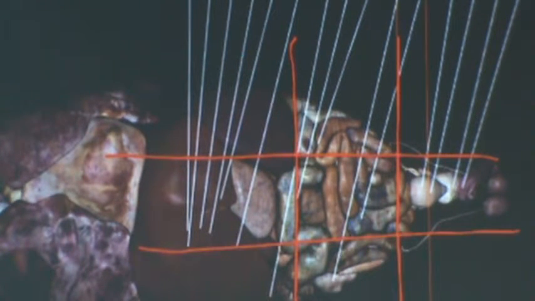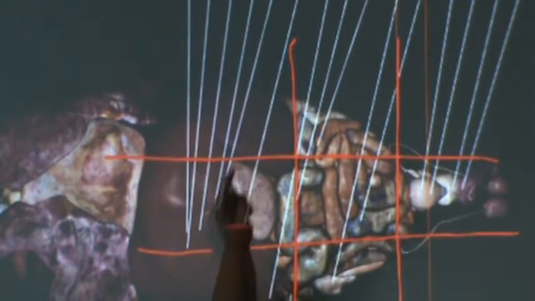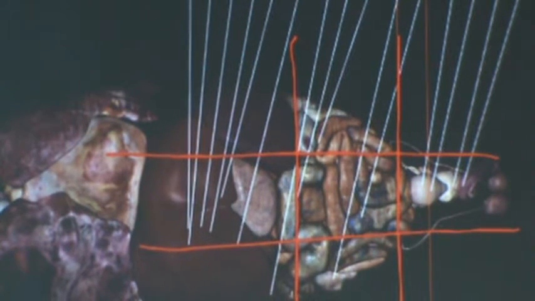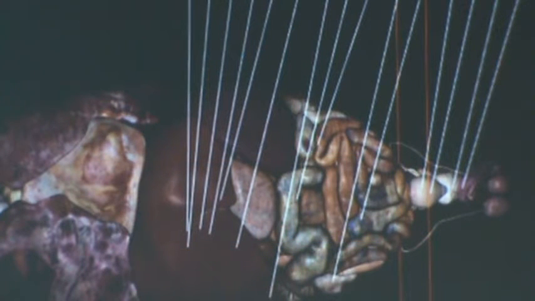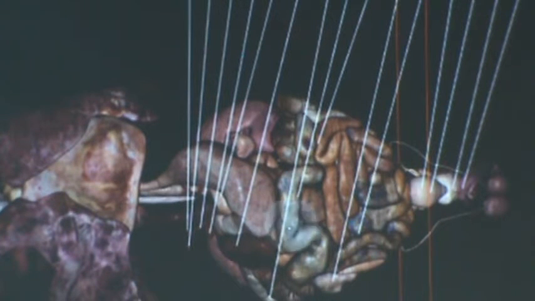Where's your spleen? Okay? Spleen's this guy right here. What region is this? Left hypochondriac. Yeah. Okay. Now we got the spleen under, so now let's get rid of some things. Let's get rid of the liver again. Let's get rid of the spleen now. Get rid of the large intestine.